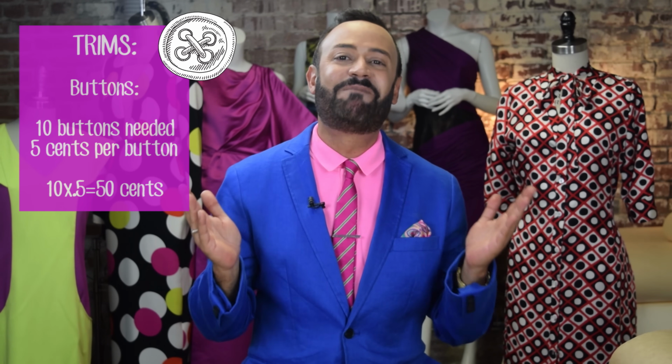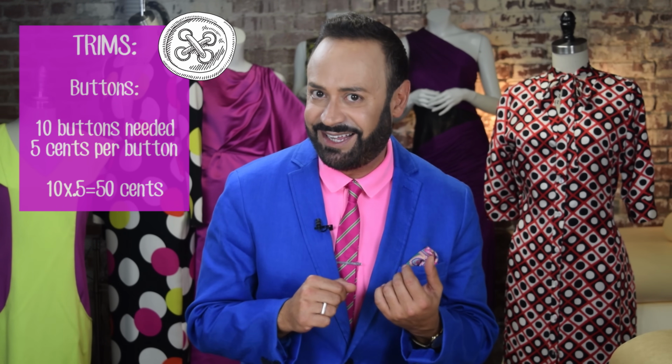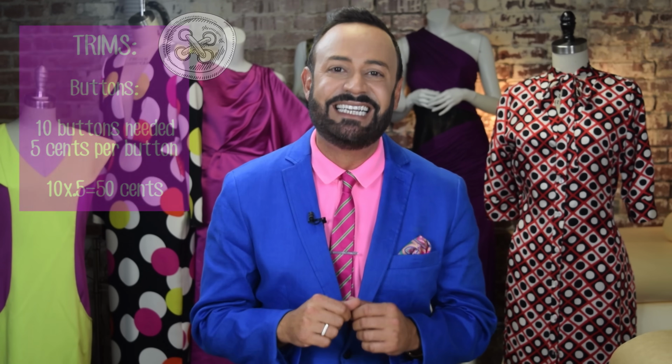Now, time to add the trims. First up, buttons. I don't know if you can tell, but there are like 10 buttons on this dress, all right? And I paid for them in bulk, which means I bought a lot of them, knowing that I was gonna make a lot, many dresses, okay? So I needed a lot of buttons. Now each button cost me about 5 cents, and I used 10 of them. So 5 cents times 10 equals, what do you think? 50 cents.